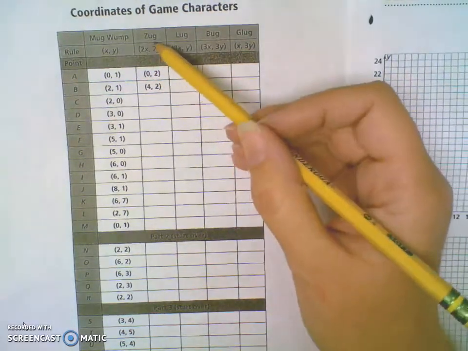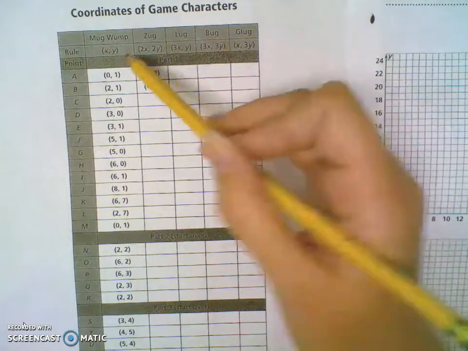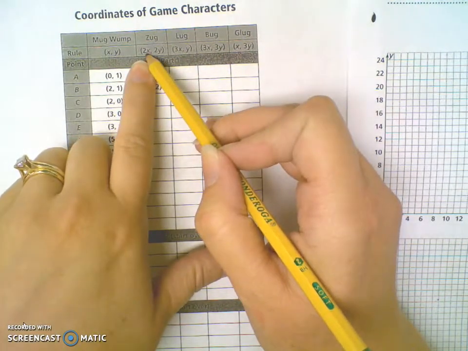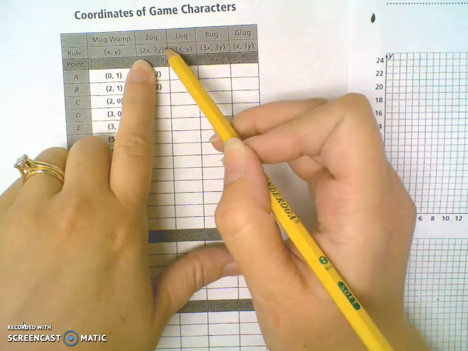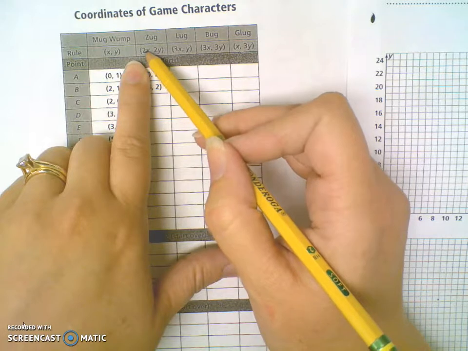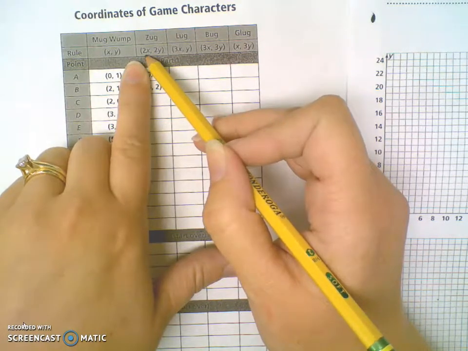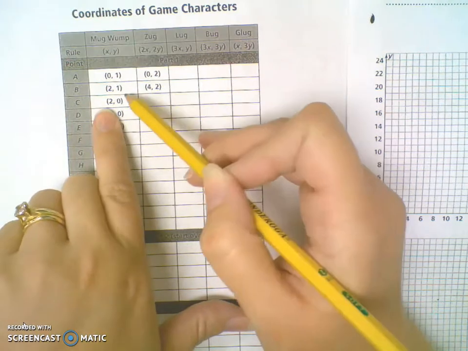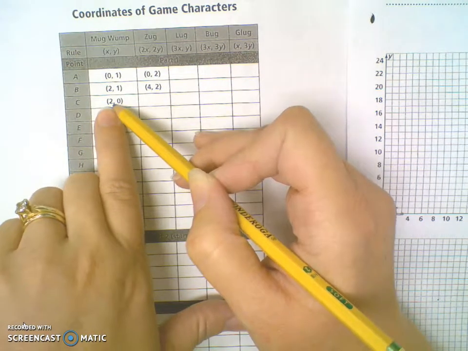Now, let's talk about these other guys right here. So Zug, you'll notice that it says 2x, 2y. When we don't see any type of operation, that means multiplication. So I have 2 times x. And so what I'm going to do is take my original x, y right here and multiply it by 2.